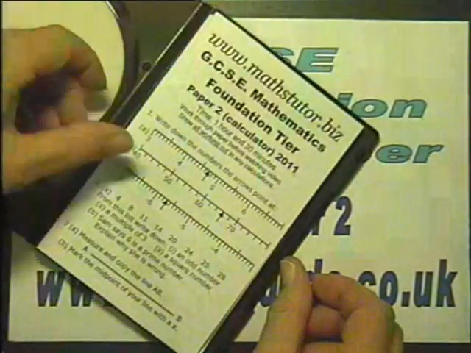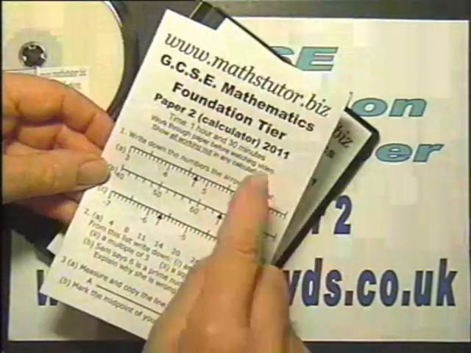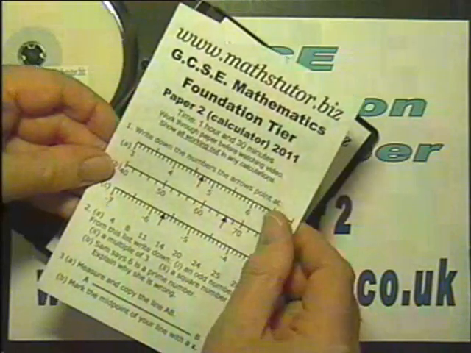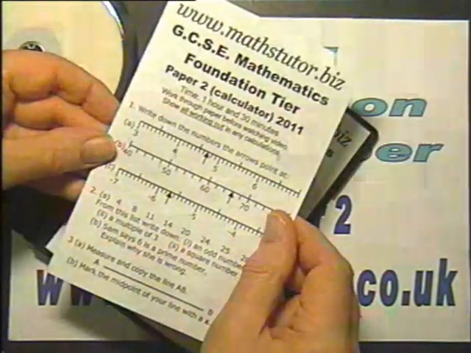In this DVD I'm going to be working through question 26 from this exam paper. It's paper 2 from 2011, foundation level, from mathstutor.biz and mathsdvds.co.uk.